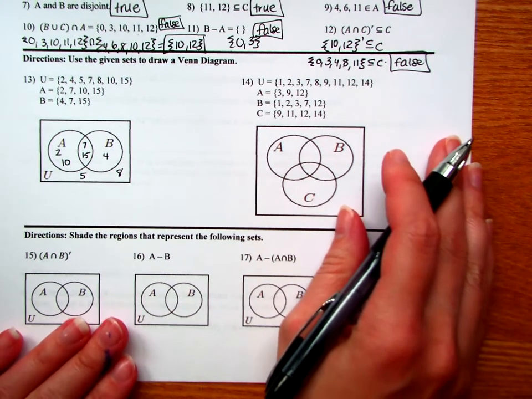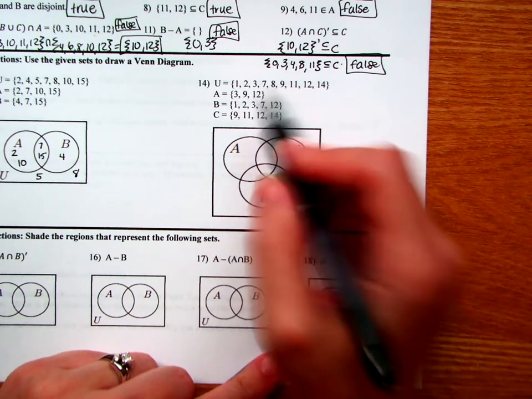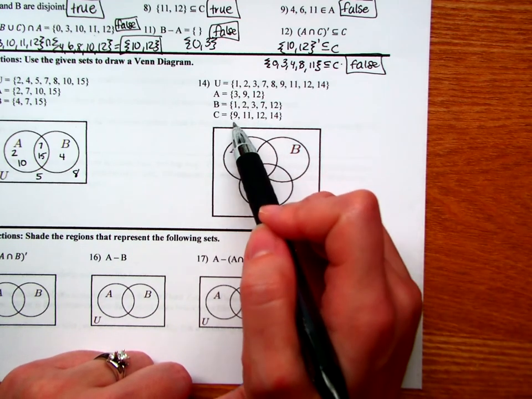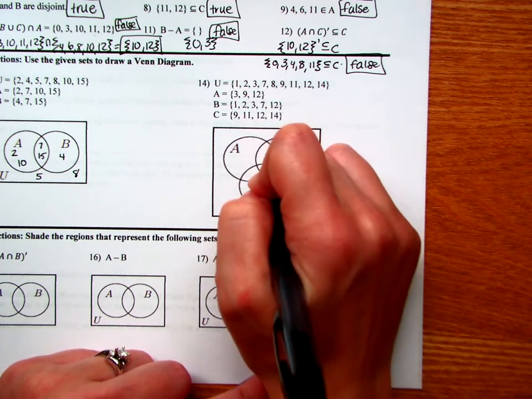So then the same idea here happens with number 14. With number 14, our first goal is to look at what A, B, and C all have in common. Well, I see a 3 here and a 3 here, but not here. I see a 9 and a 9, but it's not here. Let's see, I have a 12, and a 12. That is the one number they have in common.